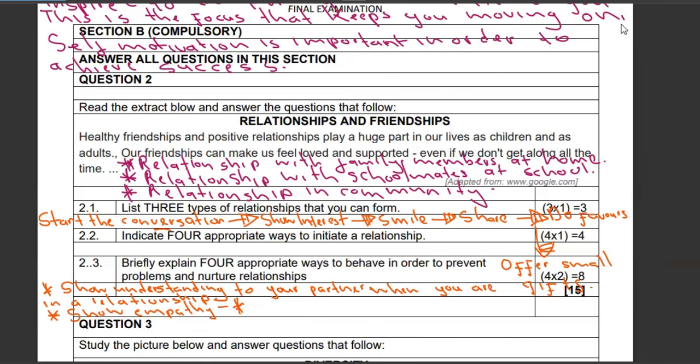Then you must provide mutual respect. You must respect one another. Provide mutual respect to your friend or partner. Then in addition to that, in that relationship, you must share common interests. You must share common interests.